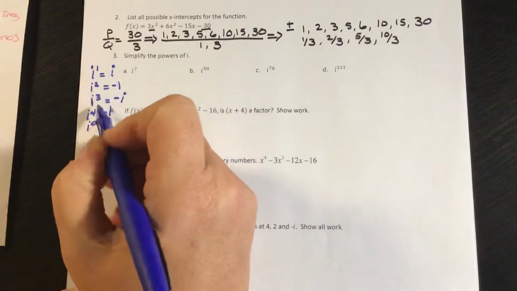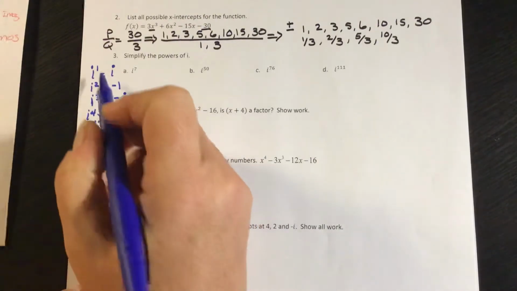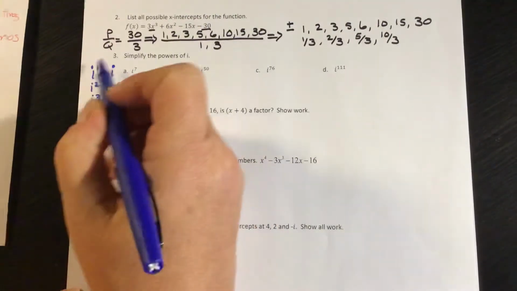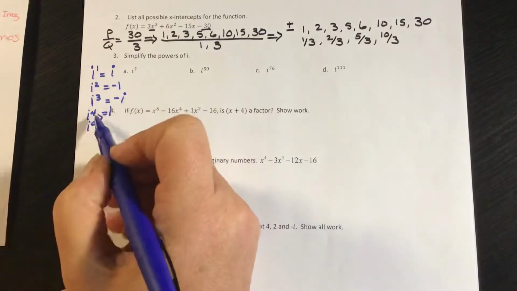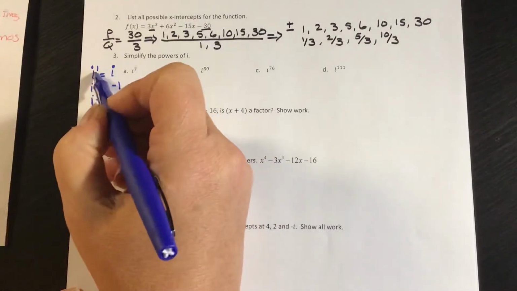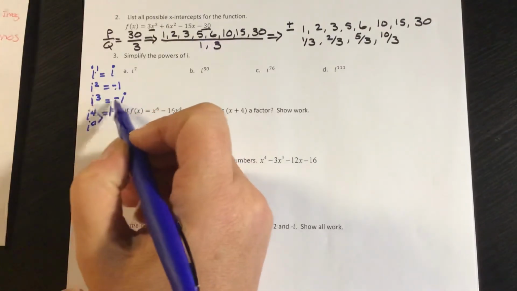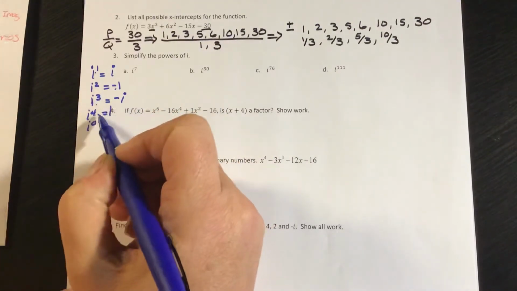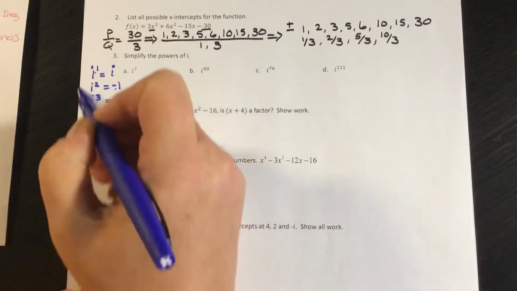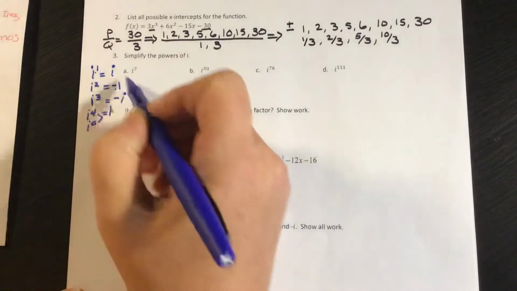And these tell us our remainders. Okay, so this cycles through. And if I want to find the 5th power, I go back up to 1. The 6th power would be -1. The 7th power would be -i. And the 8th power is 1. And I keep cycling through.